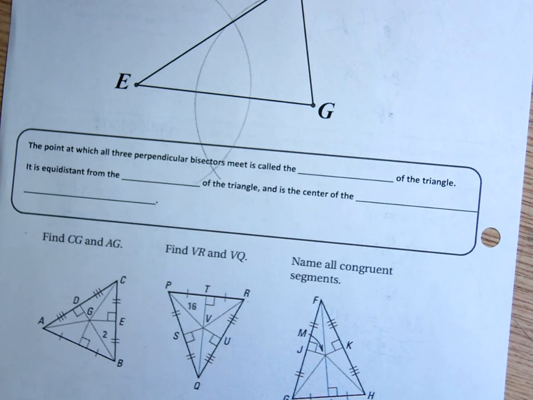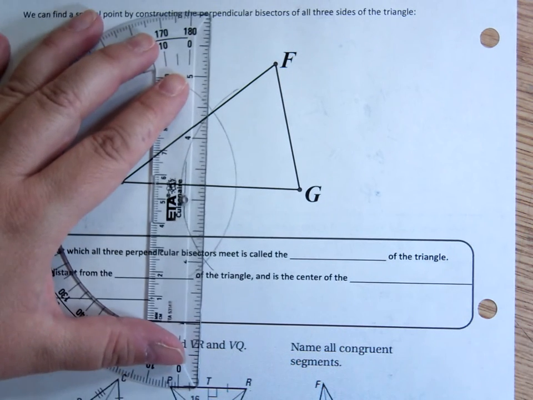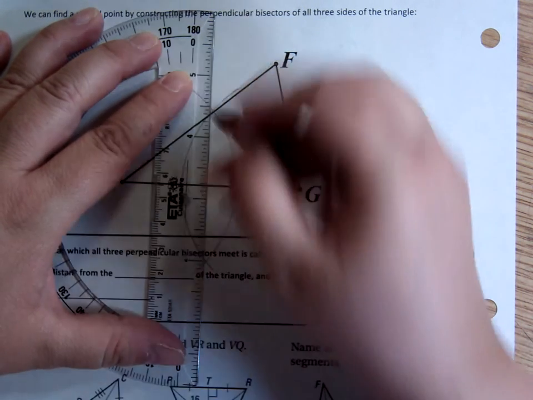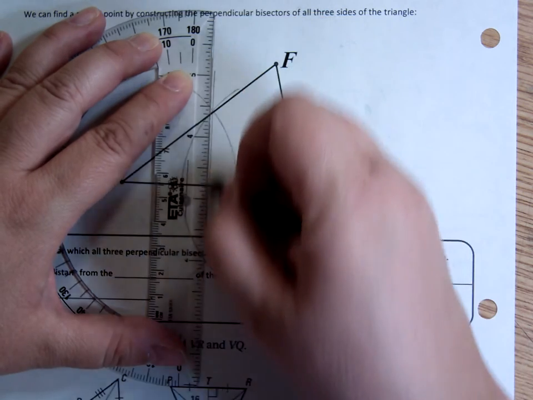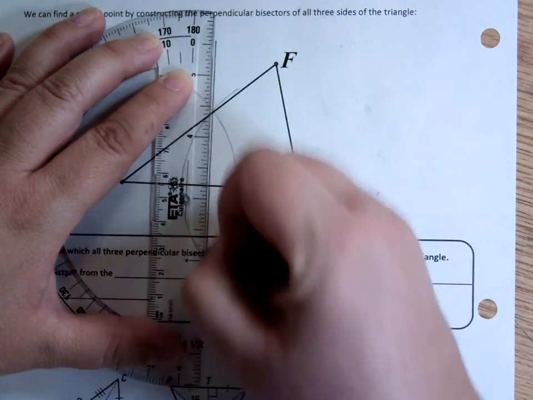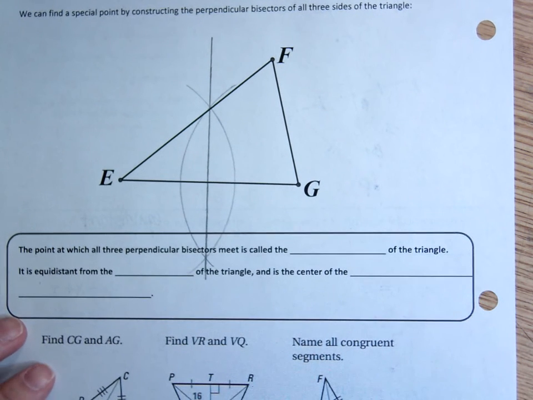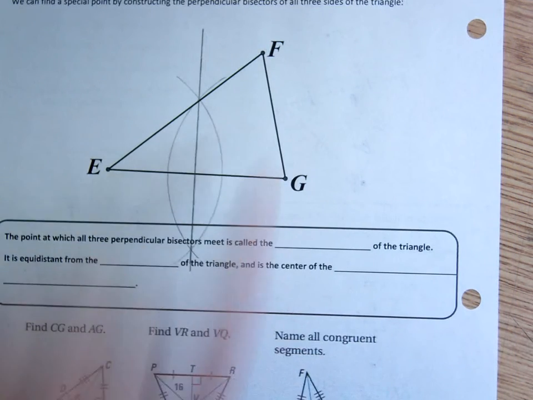Notice that I'm trying to keep my markings a little light. I hope you can still see them. But I'm going to have a lot of markings on this because I'm doing each side. So I'm going to do the perpendicular bisector 3 times, and I'm trying to keep them light so that they distract me as little as possible. So here's a perpendicular bisector of EG. I'm going to go ahead and mark it as such. Well, I'm going to wait on that. Then I'm going to do the same thing for FG.